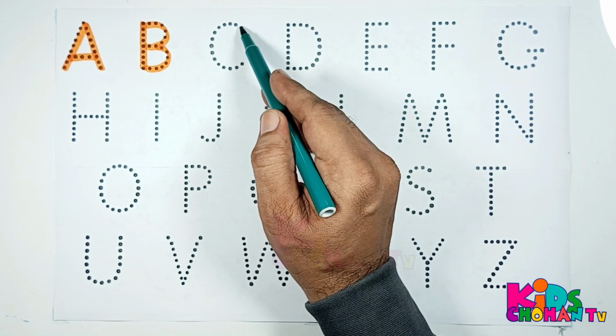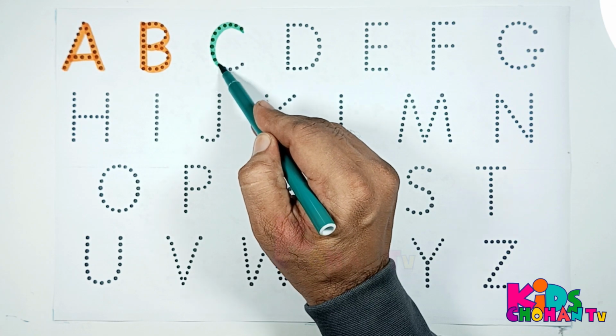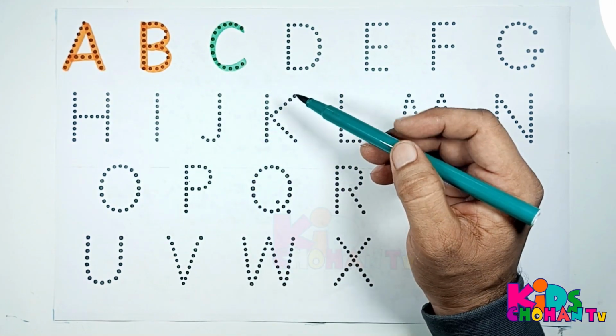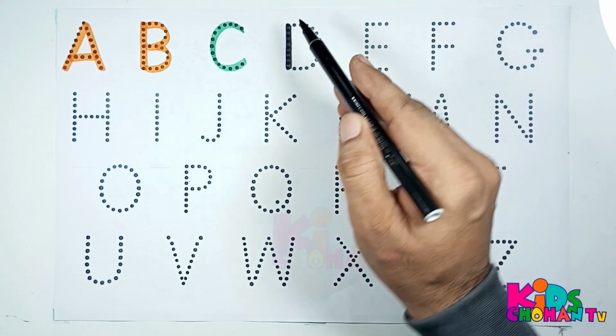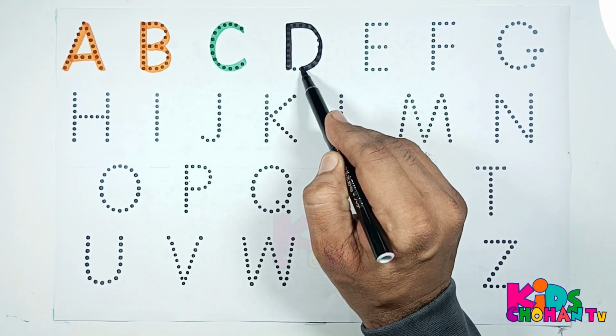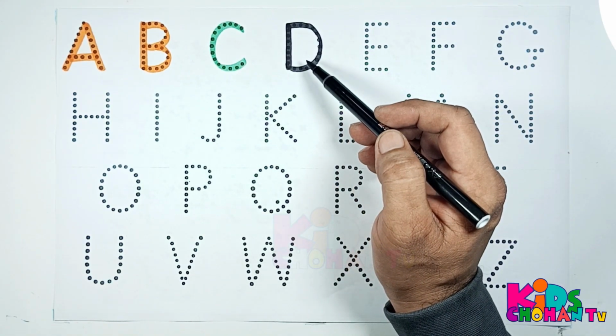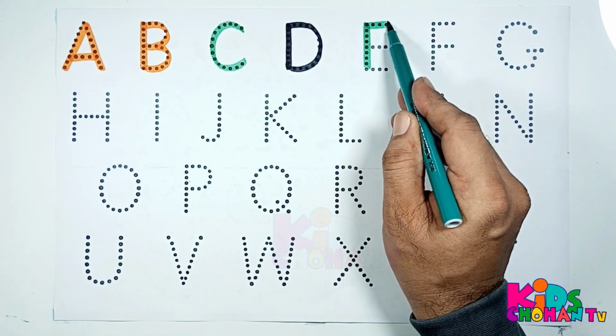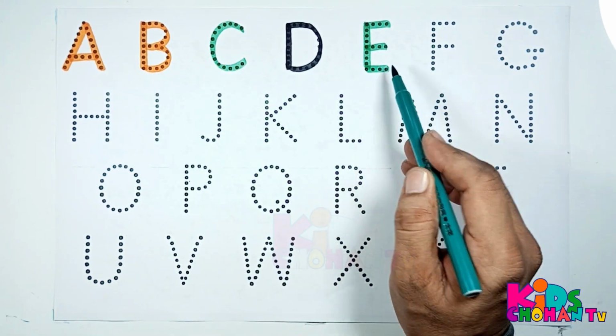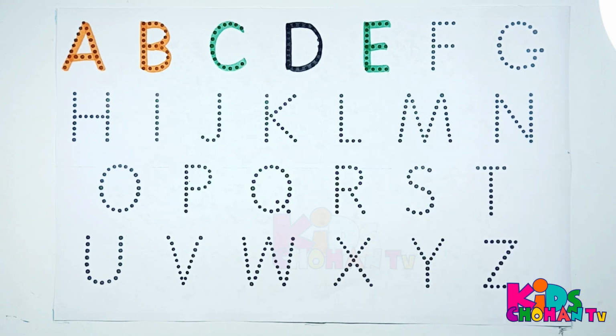Green color. C. C for cat. D. D for dog. E. E for eagle.